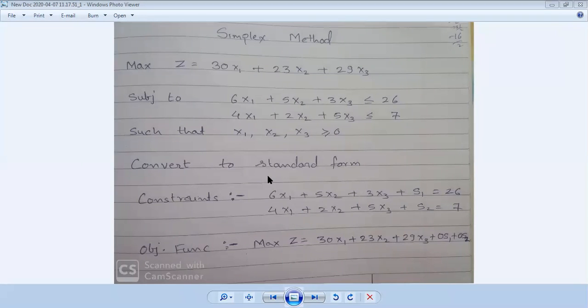The simplex method, for those who have not attended the lectures earlier. So what do we do in simplex method? Simplex method is a method of solving linear programming problems. We have different methods, different approaches to solve. One is the graphical method we have seen, which is applicable only when we have two variables. So this example we have taken for three variables. The graphical method can be used only when we have two variables.